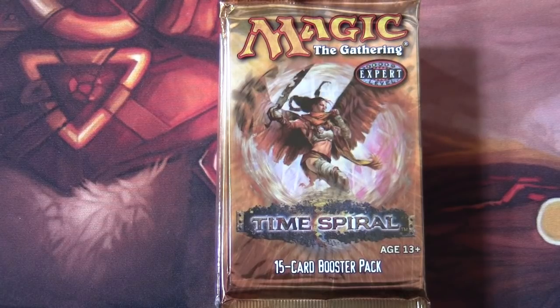In addition to that, there's some newer stuff, which is suspend, split second, and what they also did was, I believe, they keyworded flash. They keyworded flash.